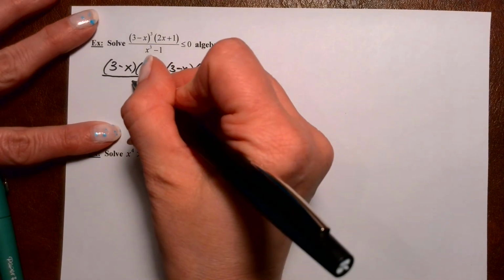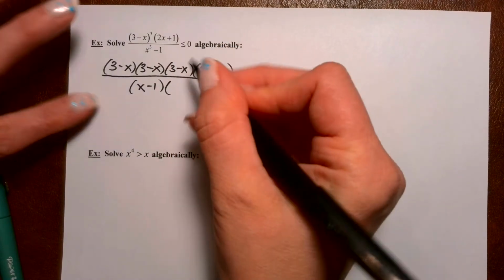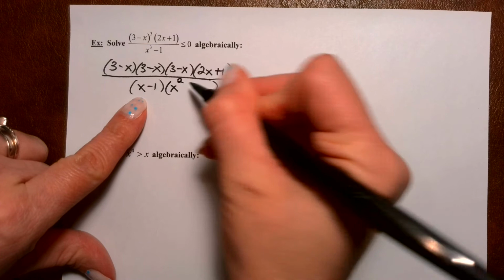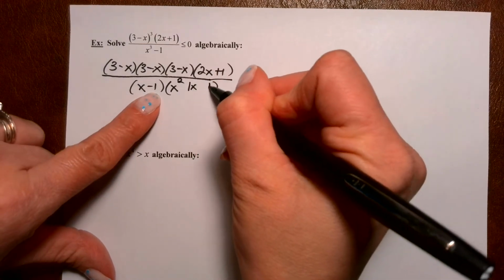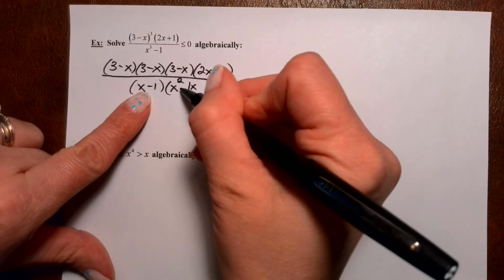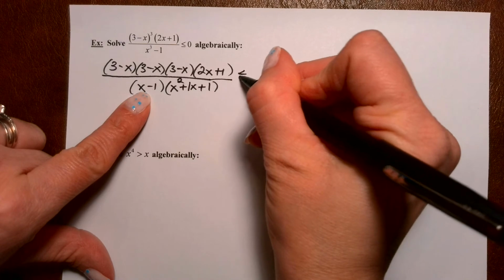That's going to be x minus 1. Then we got to sop it up, remember? x times x is x squared. Then we've got 1x. Now we've got 1 minus sign, plus sign, plus sign. Okay, greater than or equal to 0.